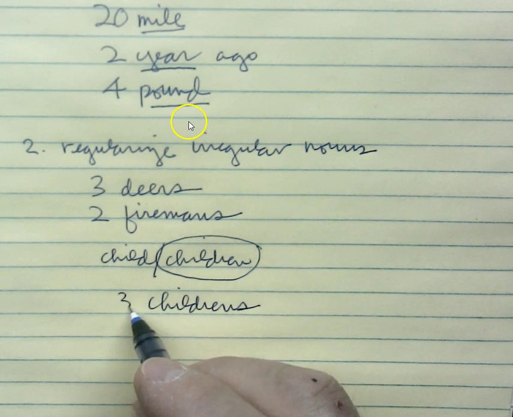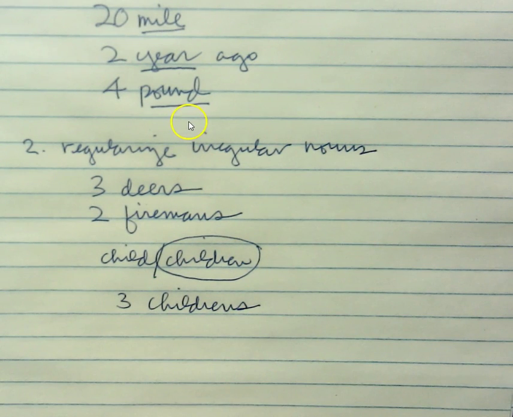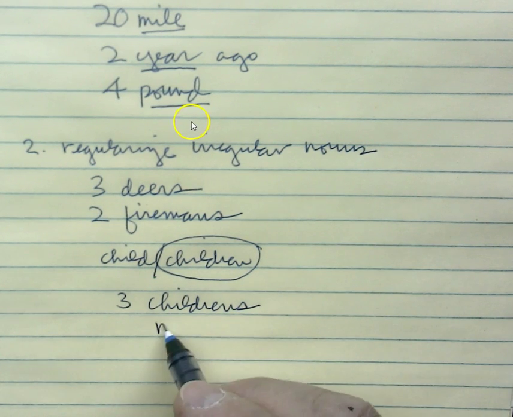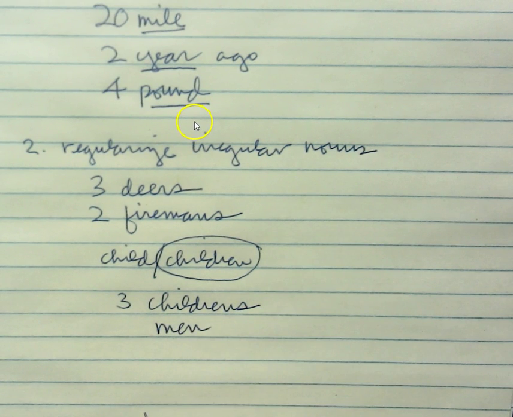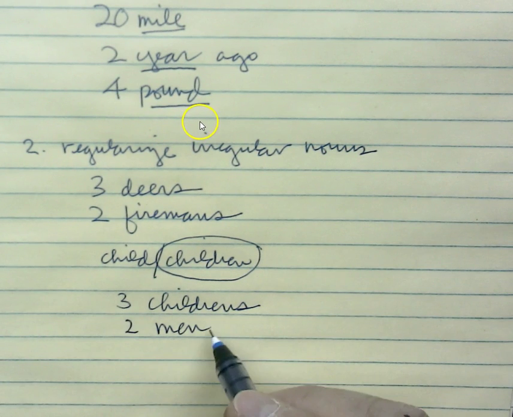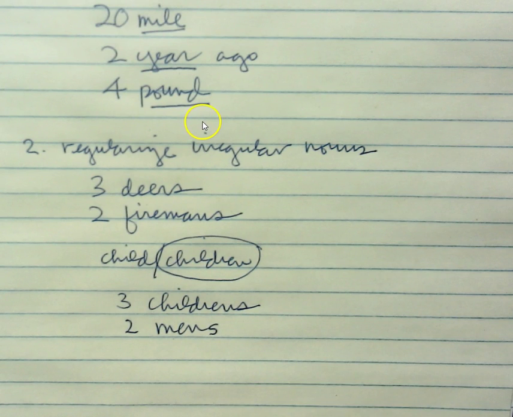Children's, 3 children's. Or they could take the plural form men and add the s to regularize it and make 2 men's. It's kind of interesting. It's a different way to treat singular and plural distinctions in the vernacular.